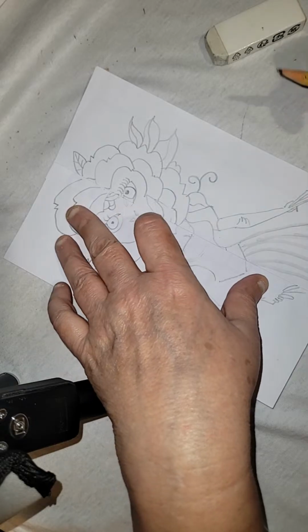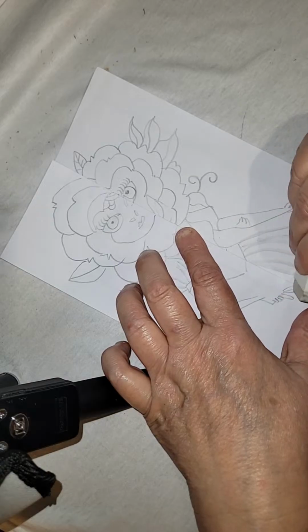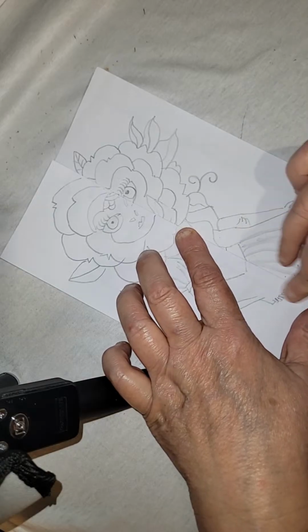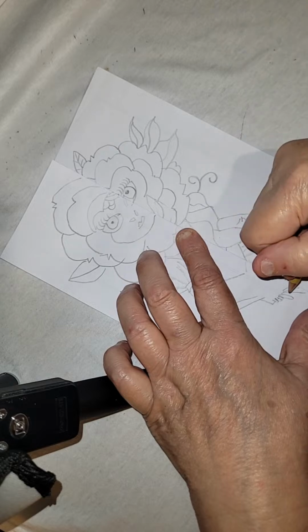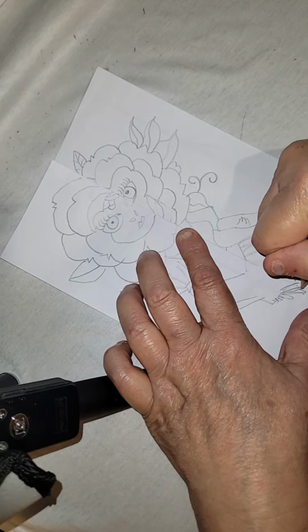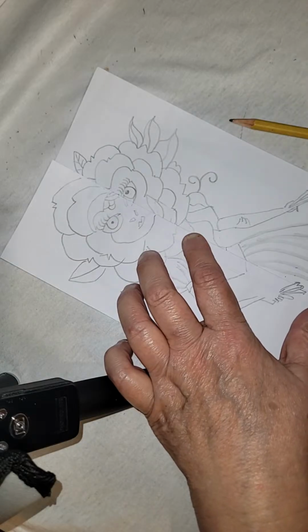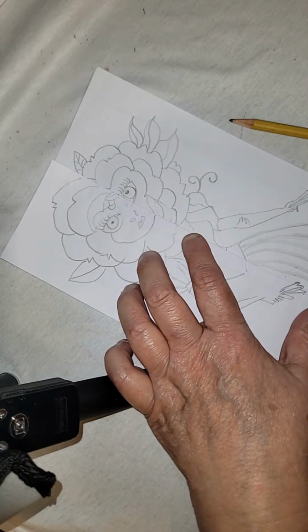I'm not fond of what I did right here with these fans. So what I'm going to do here is redo it a little bit. Okay, let me get back in here in this picture.